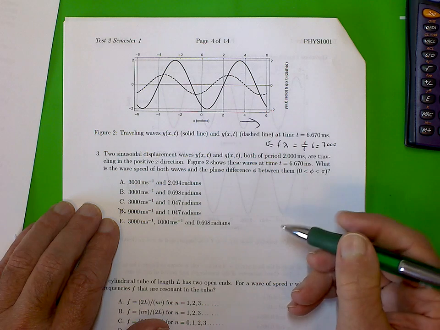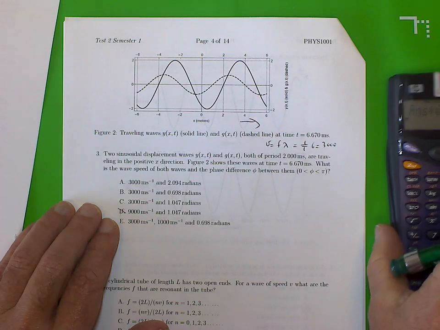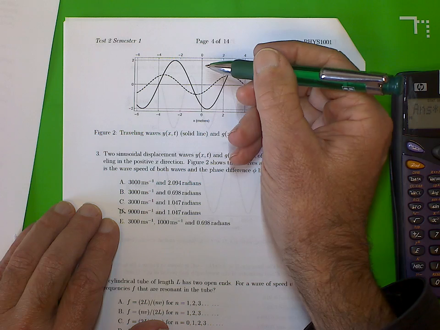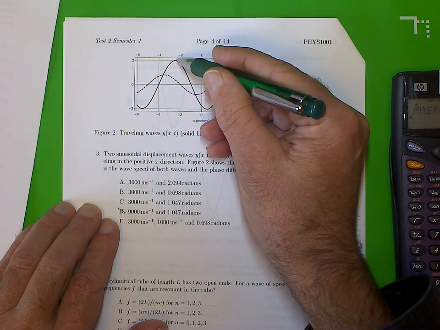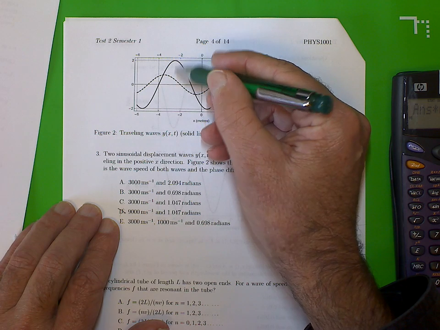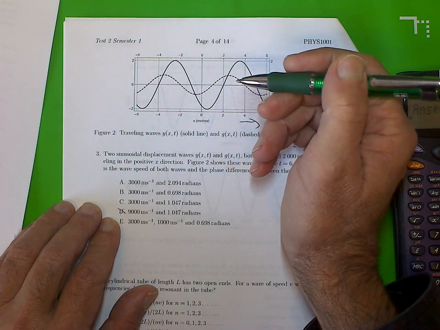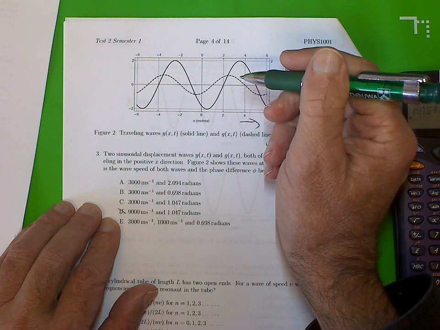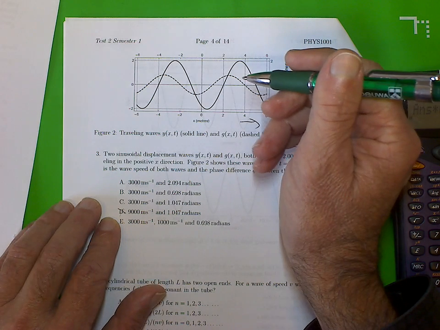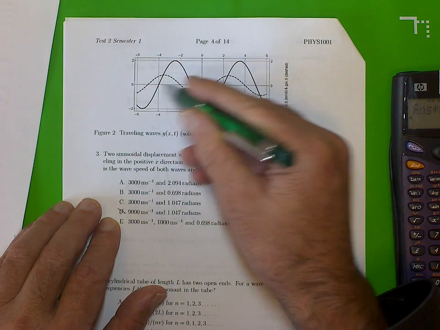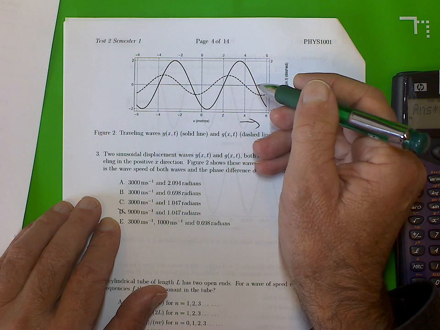So now I've got to get the phase difference. If they're one complete wavelength out of phase, one complete wavelength is 2 pi, which actually means they're in phase again. So what I need to do is find what fraction of a wavelength it is, and then multiply that fraction by 2 pi.